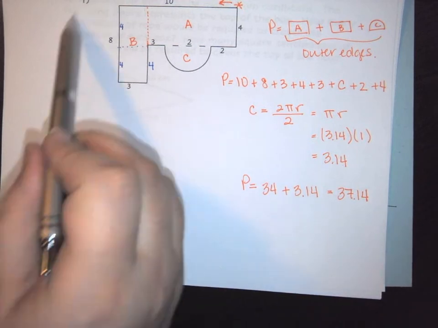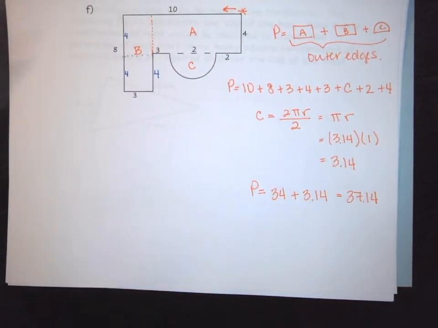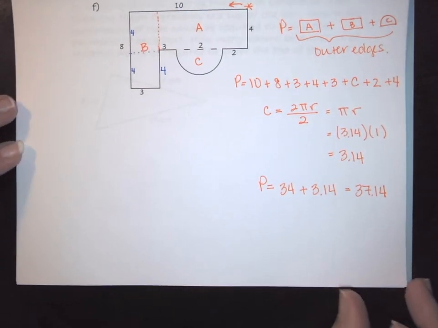Now notice none of my values in here were given a measure, so there's no measure that has to be included. Alright, that's only part of it.